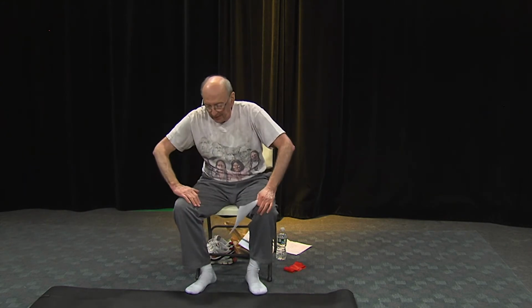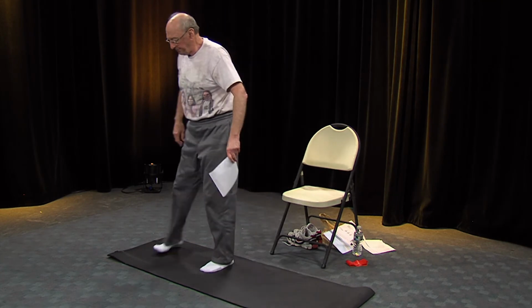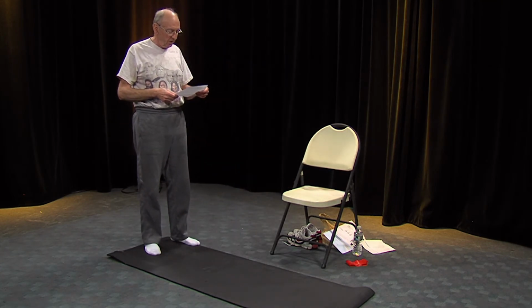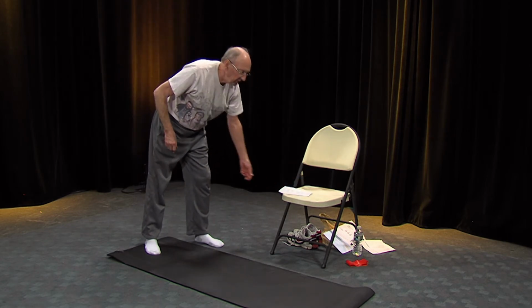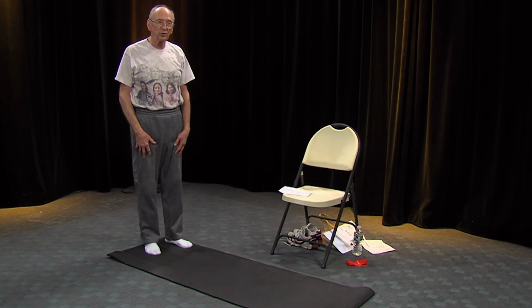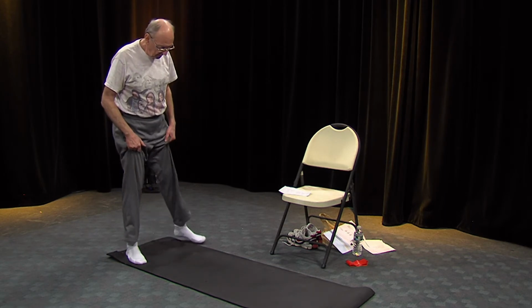So now let's go ahead and do it in a standing position. Okay, first of all, standing, we're going to do a series of squats and lunges. You know what the squats are.